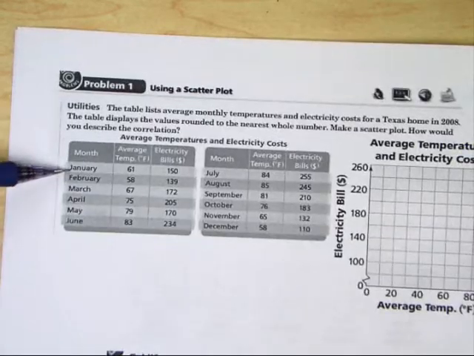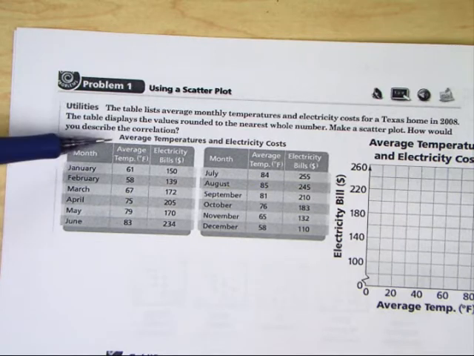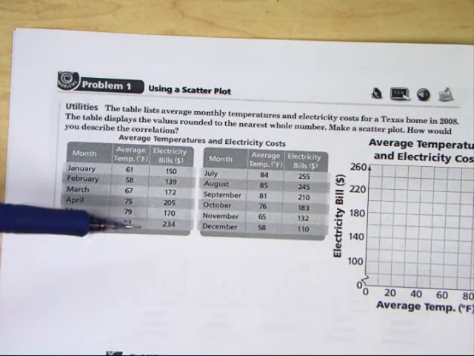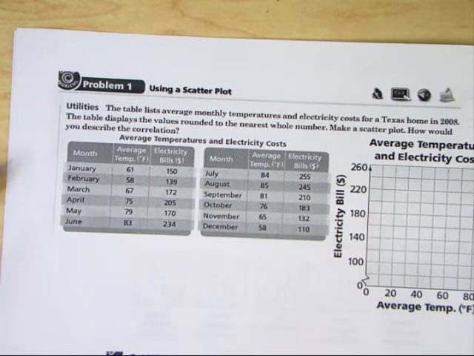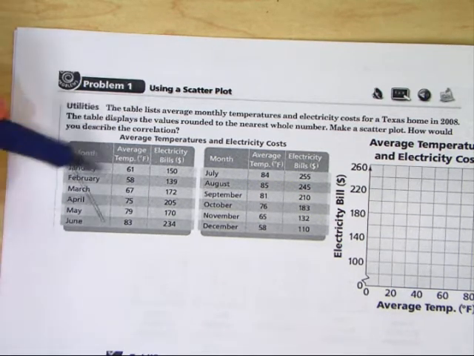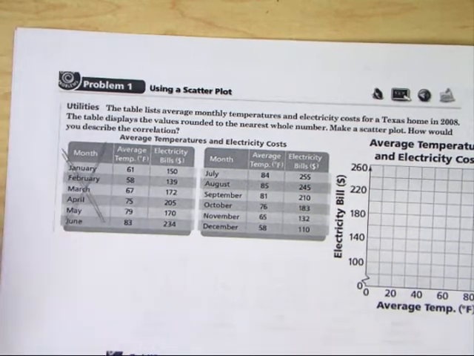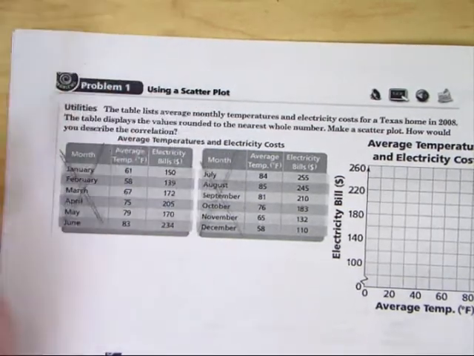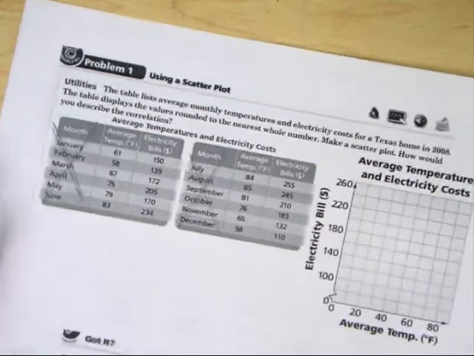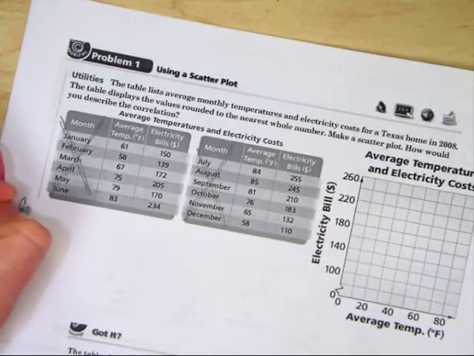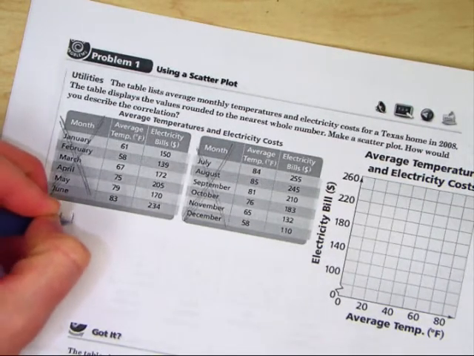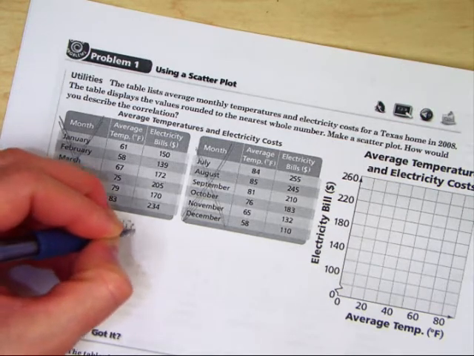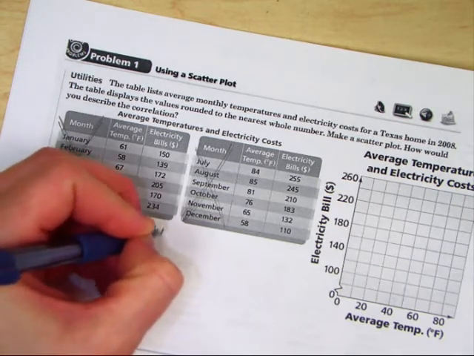So they start in January, and you can see in January you have the temperature and you have the electricity bills. Now what some people get confused about is they think that we're actually plotting the months. We're not going to plot the months. Those are just helping label, okay? What we are concerned about is, write this down please, can the temperature predict the electricity cost?